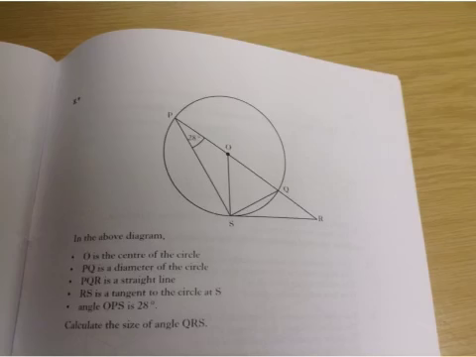Okay, what we're going to do is look at a few examples, just to see how the questions can look and how we're going to apply our knowledge and pick up a few other angle facts on the way. Okay, so in the above diagram, O is the centre of the circle, PQ is the diameter, PQR is a straight line, RS is a tangent to the circle at S, angle OPS is 28 degrees. Calculate the size of QRS. So we want to calculate this angle in here.